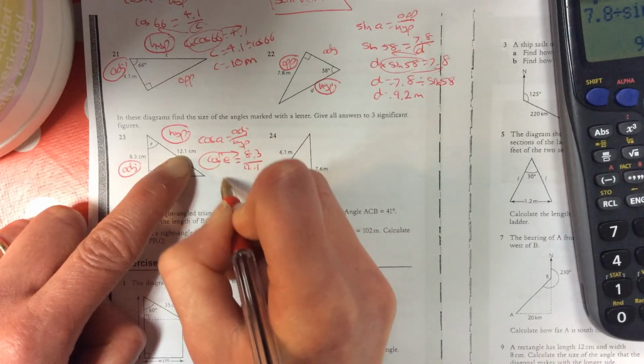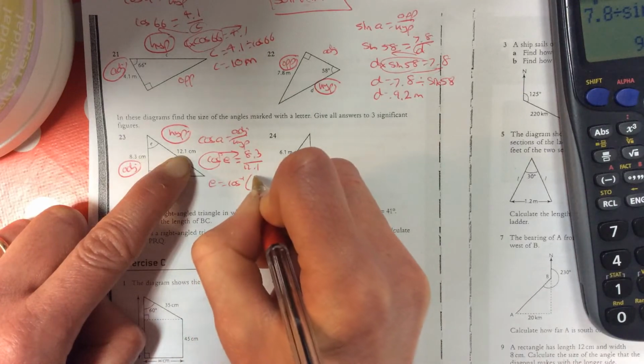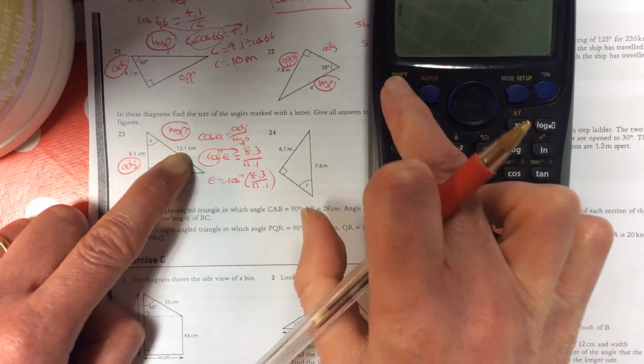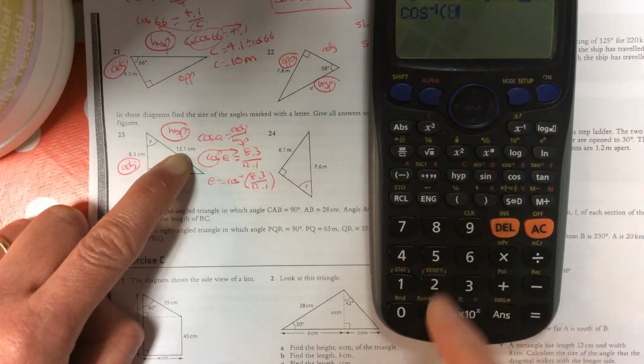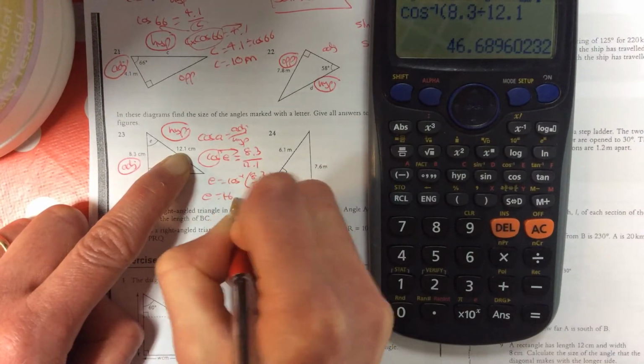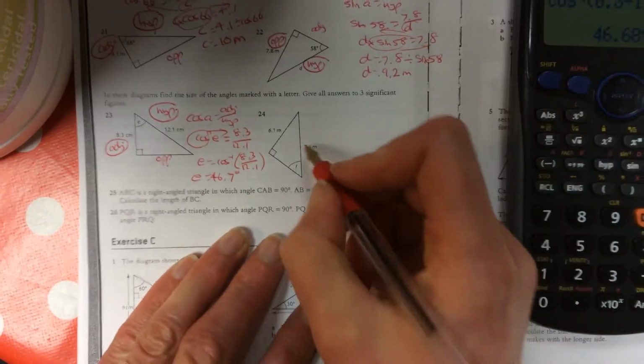I want to get rid of just the cos. So when I'm just getting rid of the letters, it becomes cos to the minus 1. And I'm just reminding you how to put that in the calculator. Shift cos 8.3 divided by 12.1 gives you an angle of 46.7 degrees. And number 24.